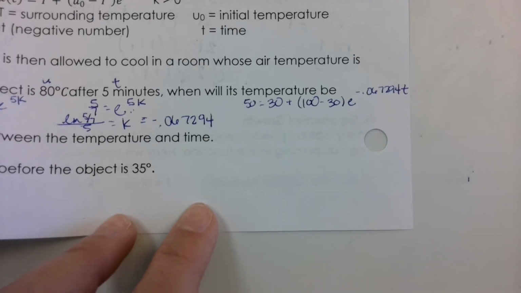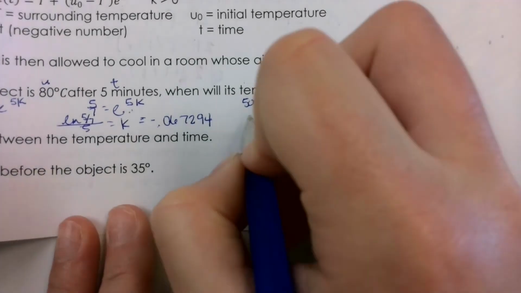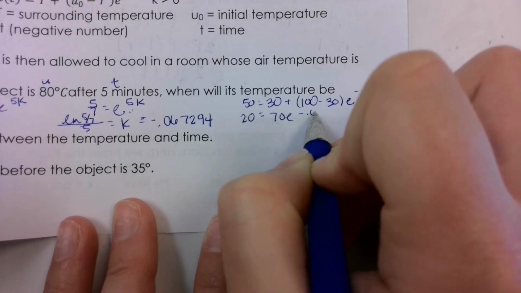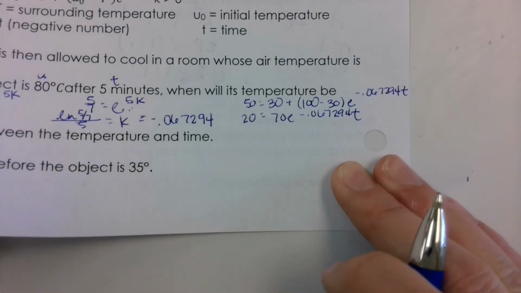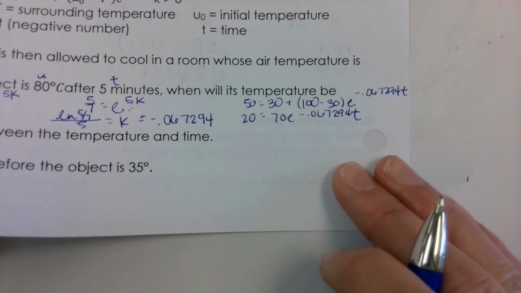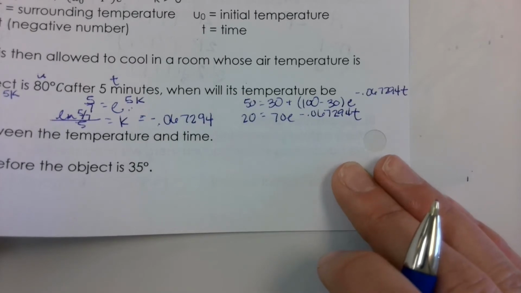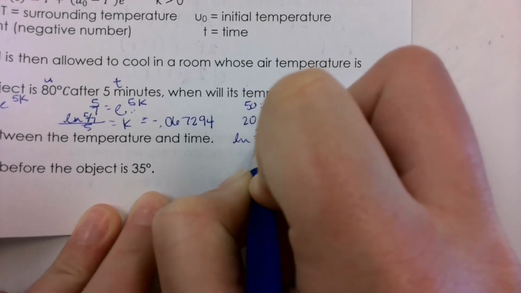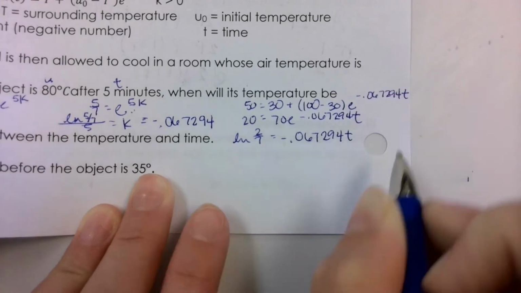All right, so we'll subtract 30 over, and that's going to give us 20. And then we're going to have 70 e to the negative 0.067294 t. So then we'll divide by 70. And then how will we get rid of the e? Natural log. So you're going to be doing the natural log of 2 over 7 equals negative 0.067294 t, and then divide by that k value.